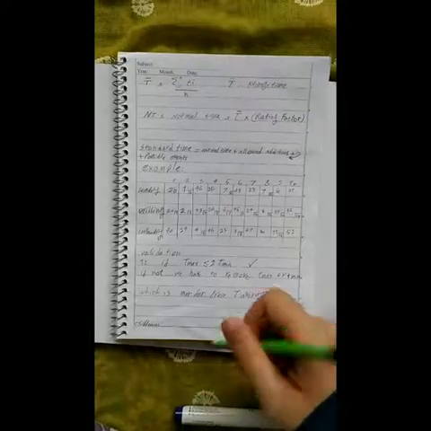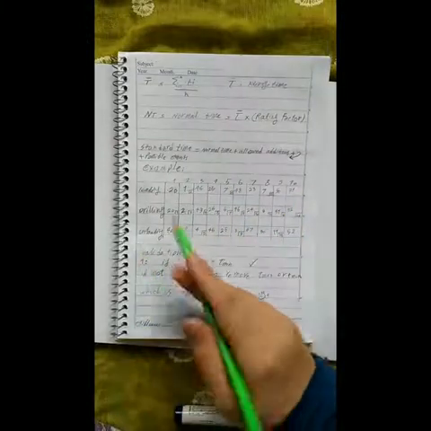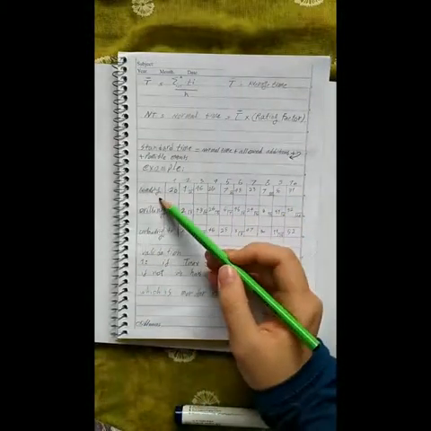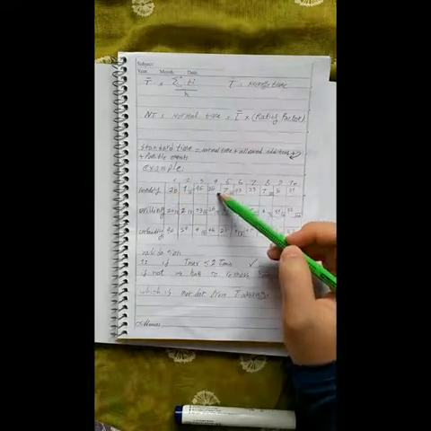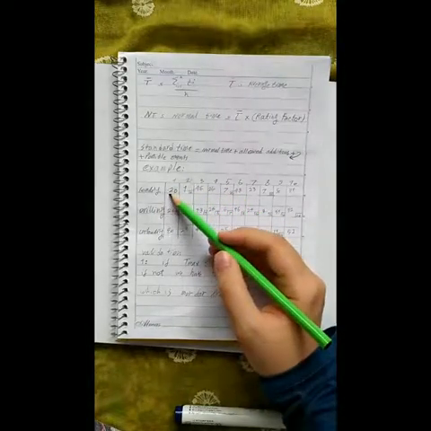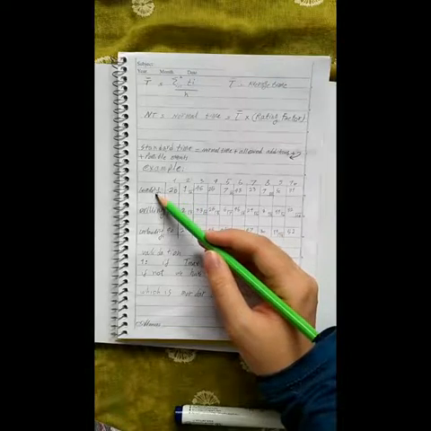First of all, I want to explain this chart. Each of these cells shows the loading time.